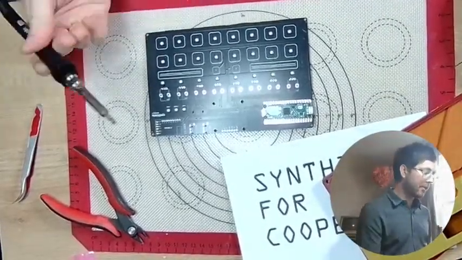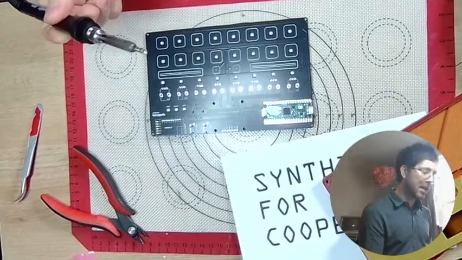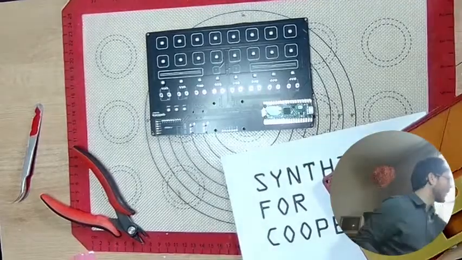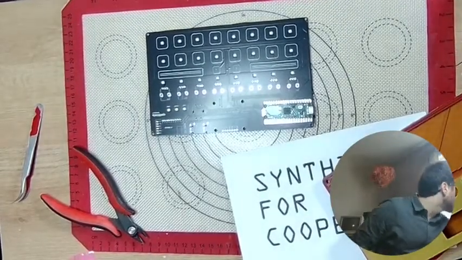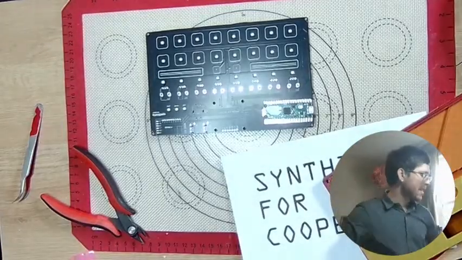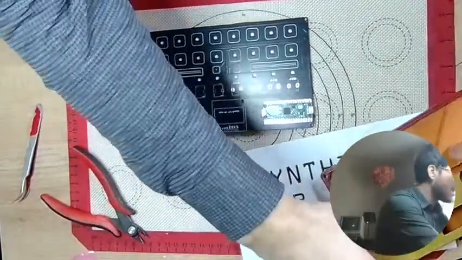And I have my soldering iron here. I'm using like an angled tip. I think it'll be fine for this project. And I've got mine at like 650 Fahrenheit or so. I'm not an expert. I do my best.